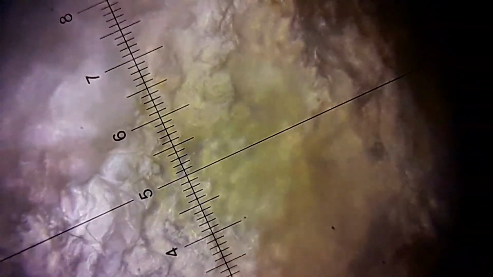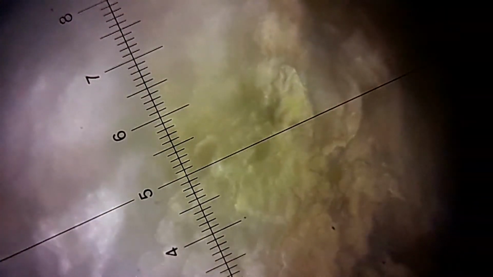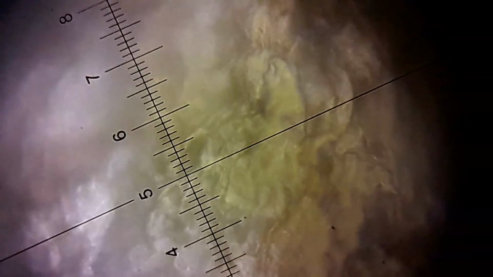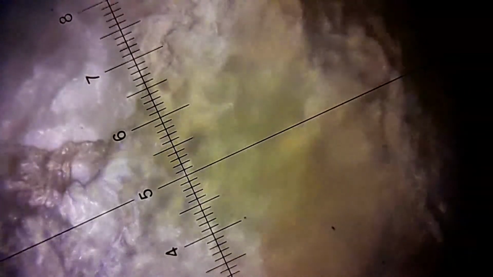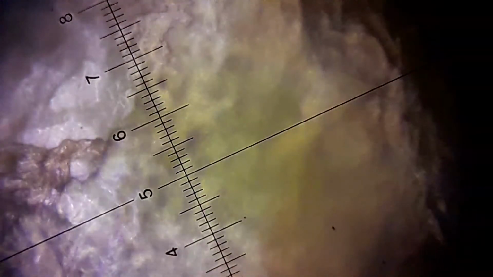There's not a very good space between them. Maybe I will have to use a Barlow lens. I'm still new at this. Because I have a telescope, we sometimes use the Barlow lens.